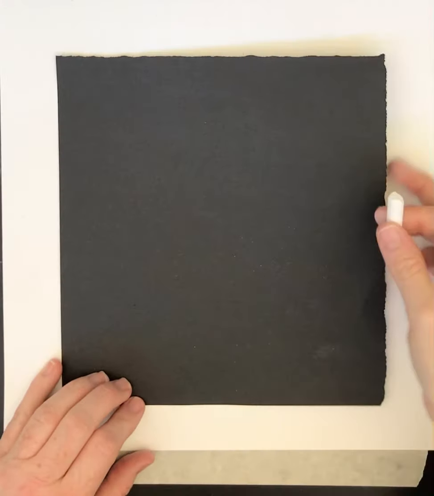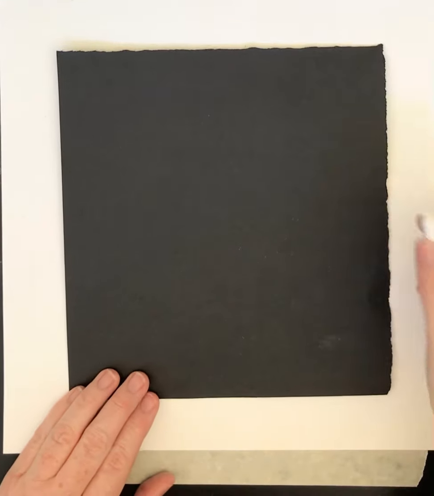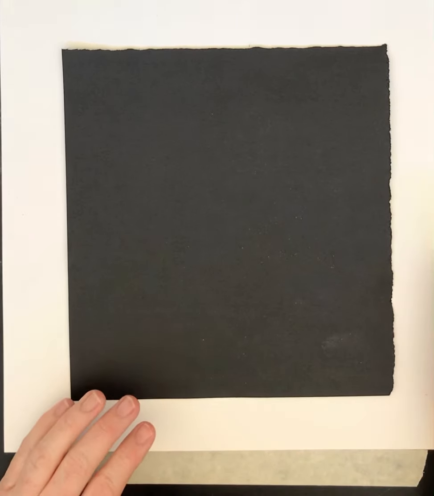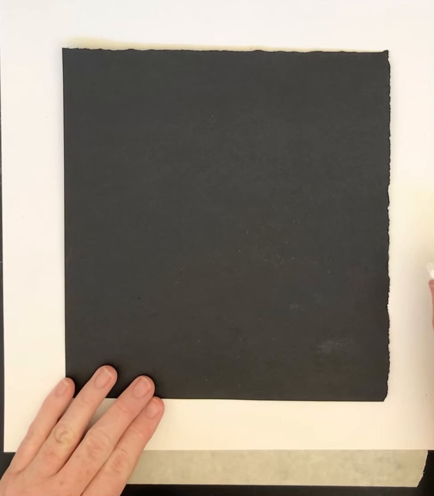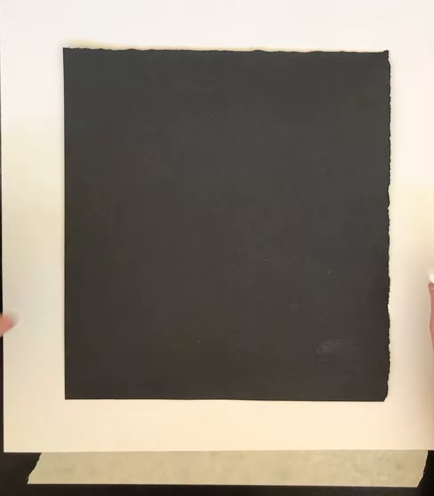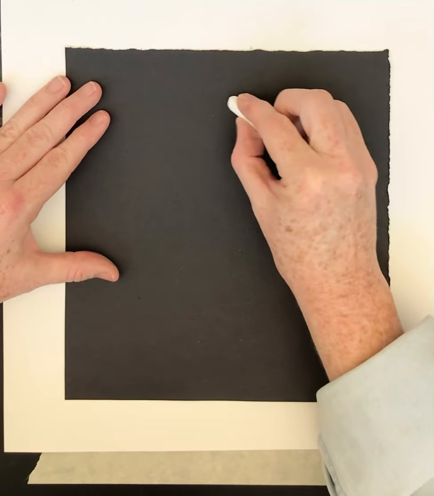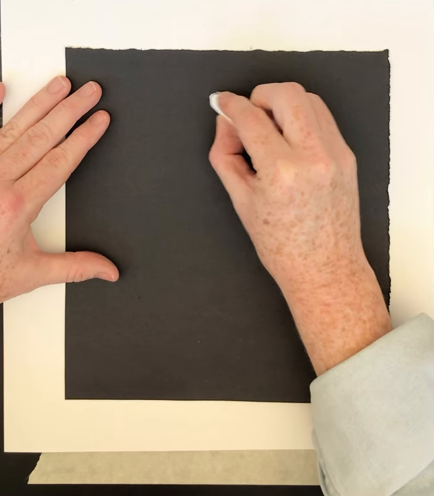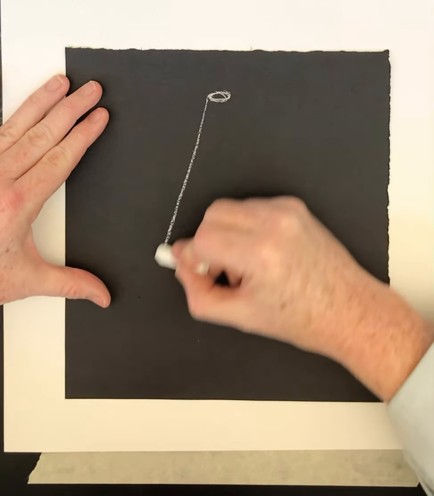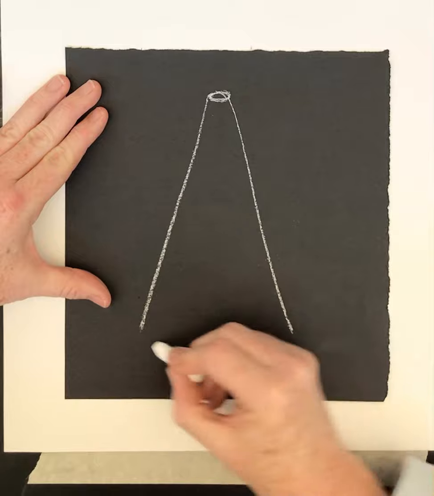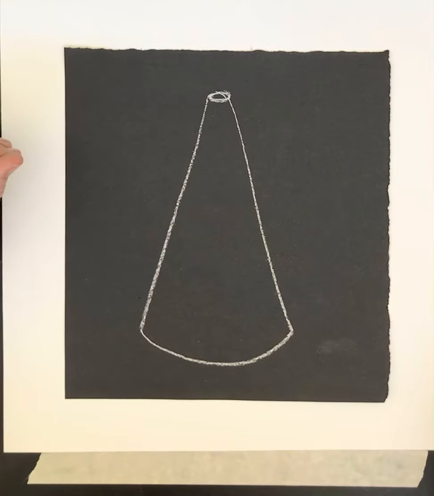Hi again. So here we are, part 3 of value drawing with some geometric shapes. And so far we've done a sphere, we've done a cylinder, and now we're going to do a cone. So I'm going to start by drawing a cone shape, like a 3D cone, kind of like a megaphone shape.